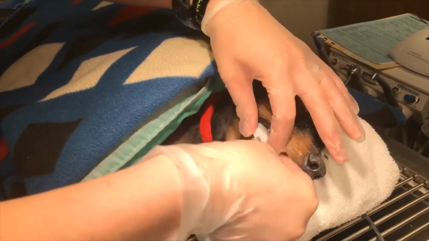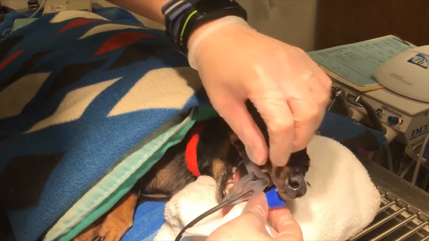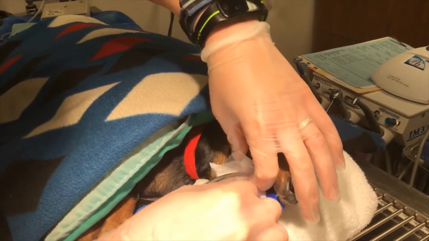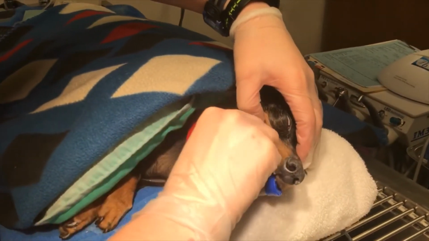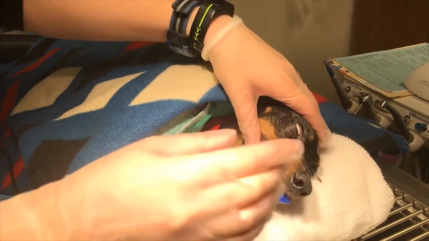I'm going to place it firmly in there. You can use gauze to help support the back of the plate. There we go. Once it's firmly in place there.